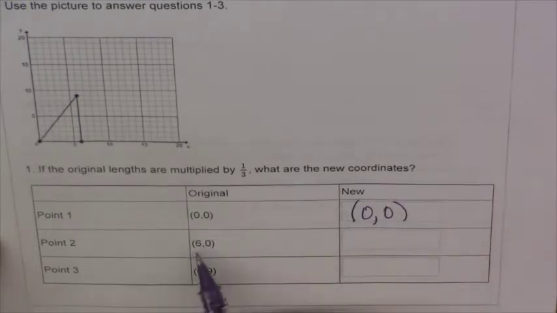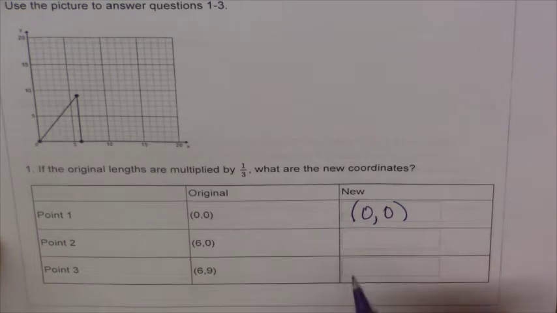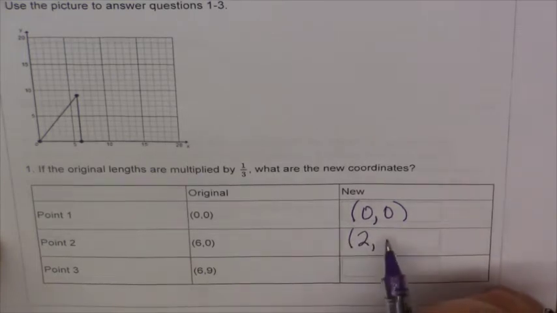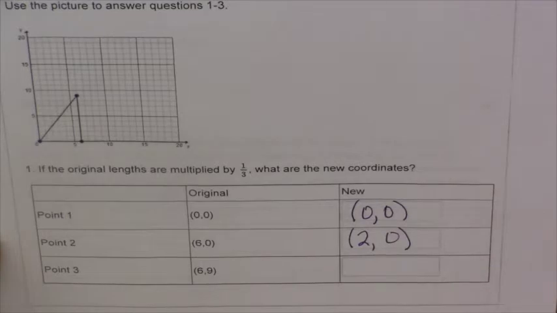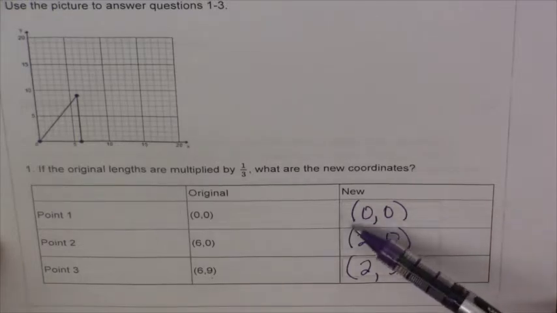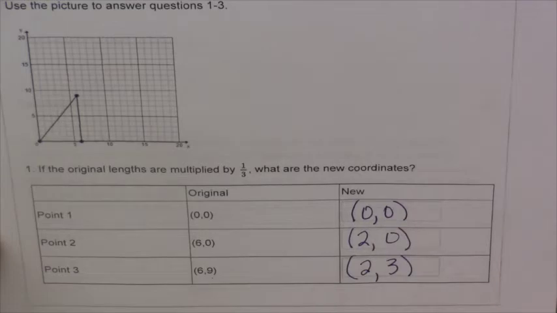Point 2, 6 times 1/3 would be 2. And 0 times 1/3 would be 0. 6 times 1/3 would be 2. 9 times 1/3 would be 3. When you're entering your answers in on Canvas, make sure you use your parentheses and your comma in your points.